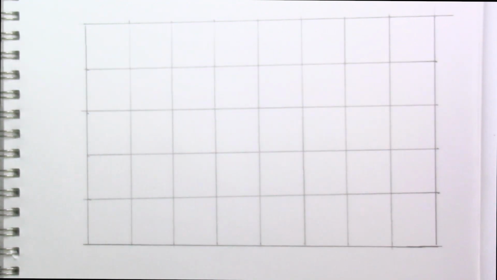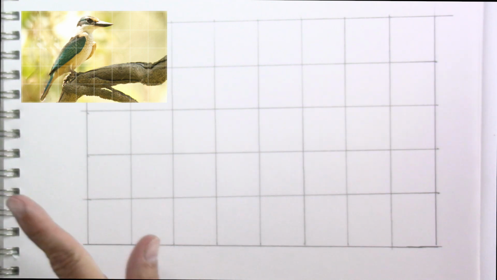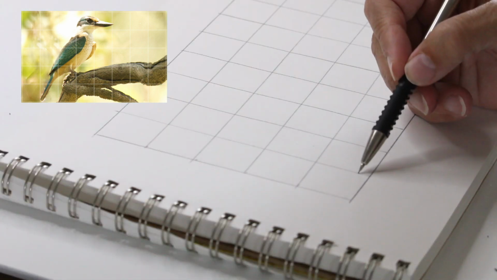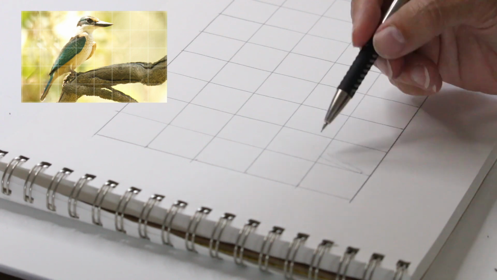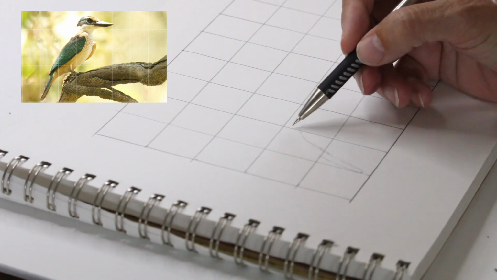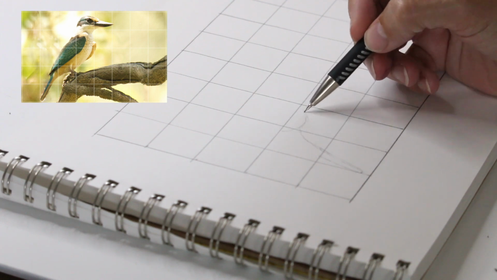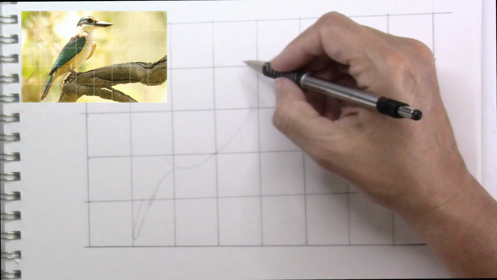And here the grid is completed. I have placed the Sacred Kingfisher gridded image on the top left, now to draw the bird and the branch. What I like about working in a gridded method is that the lines help break down and provide great anchor points for the various shapes that I'm seeing in this image.